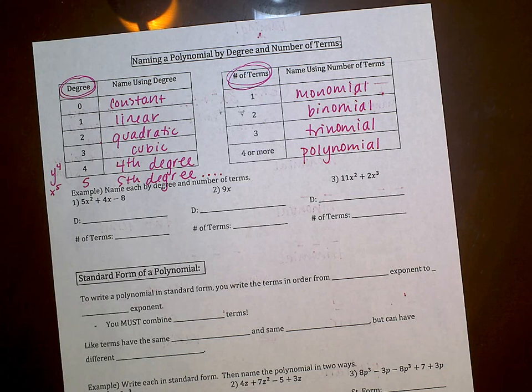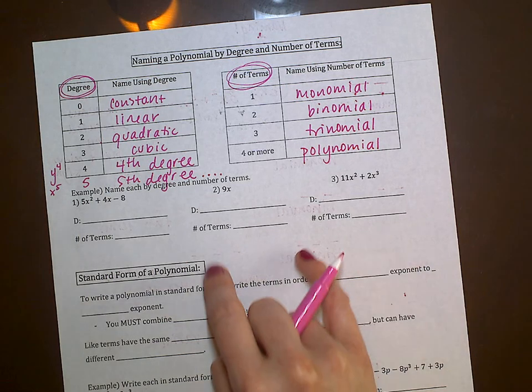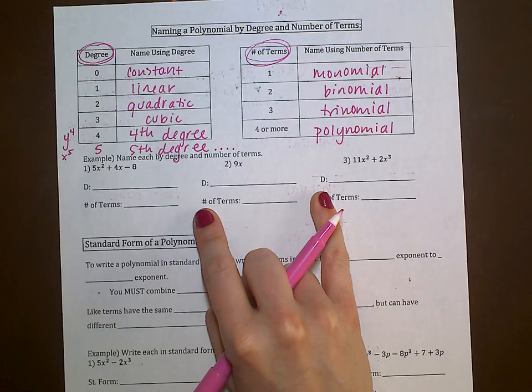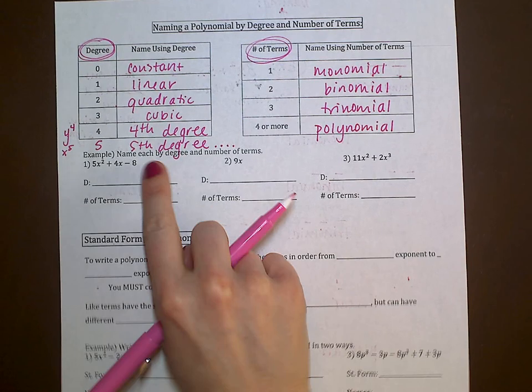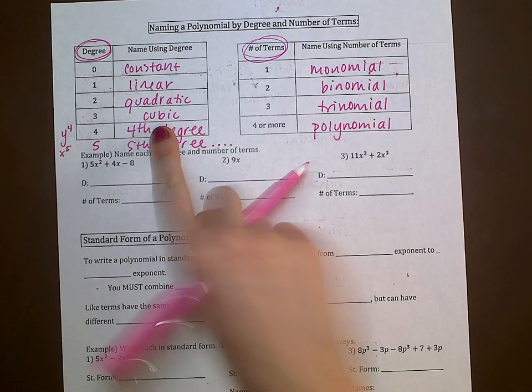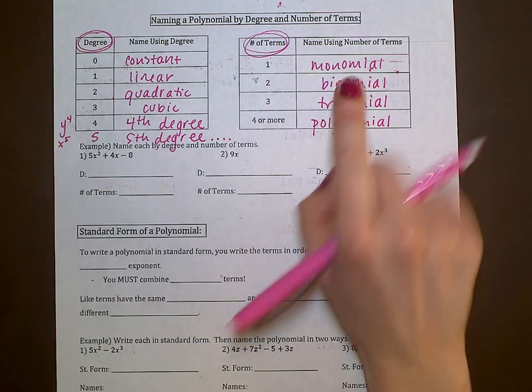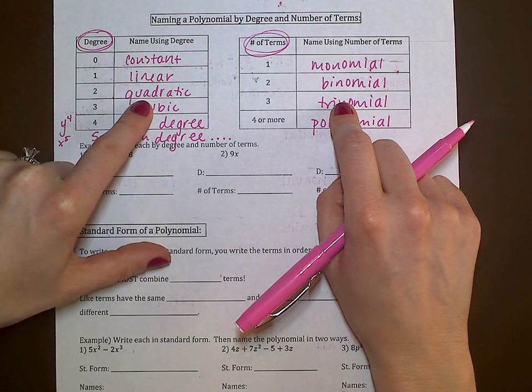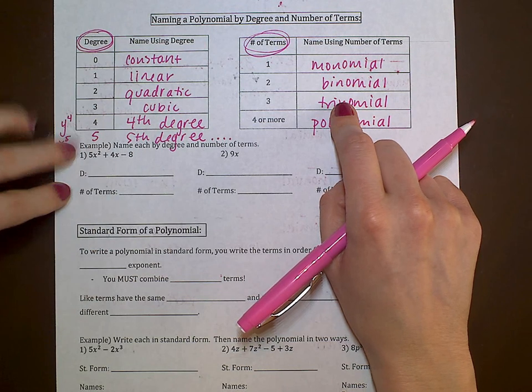All right, so let me give you some examples and let's practice. I will ask you these kinds of things on both the quiz and the exam coming up. So if it says name it by its degree, biggest exponent, and by its number of terms, you have to pick the name from both of these lists. And please put the correct name on the correct line.